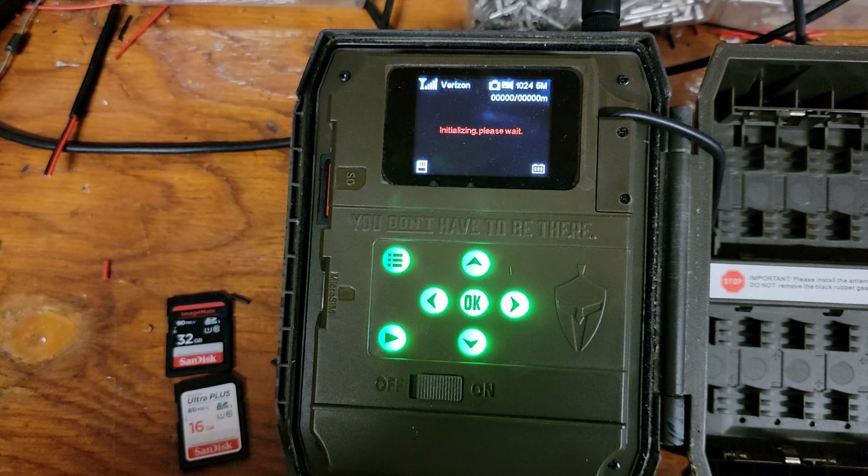SD cards, that's the reason when somebody calls me. I had a customer yesterday, he kind of got confused why I kept asking about his SD card. This is why, because I don't know what the percentage is, but most of your issues with cell cams, it's user error or it's related to SD cards.